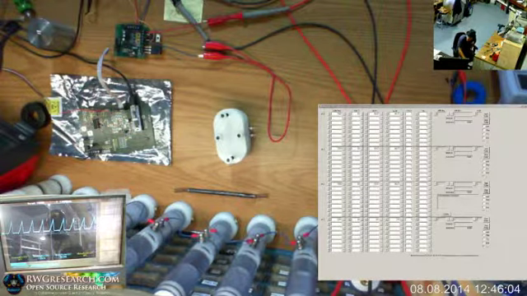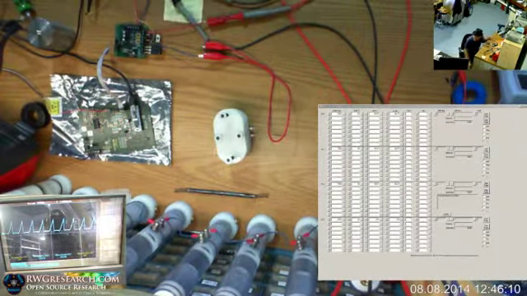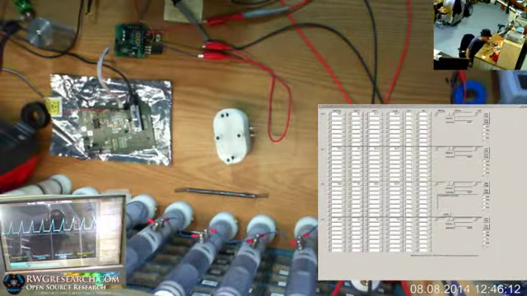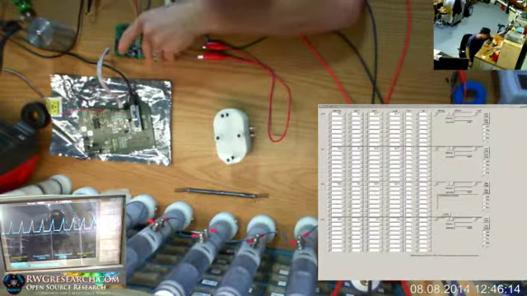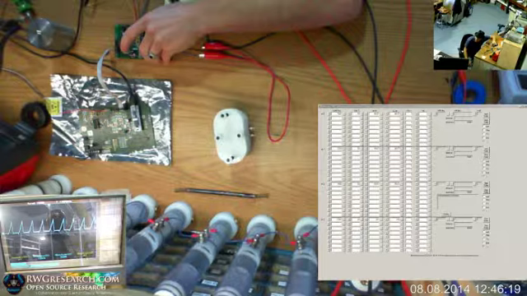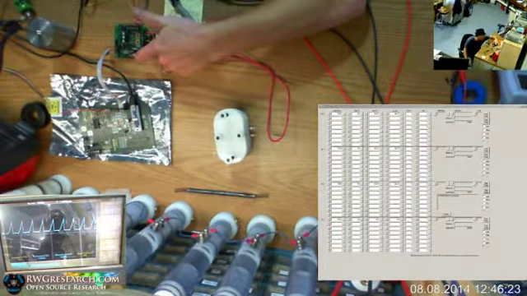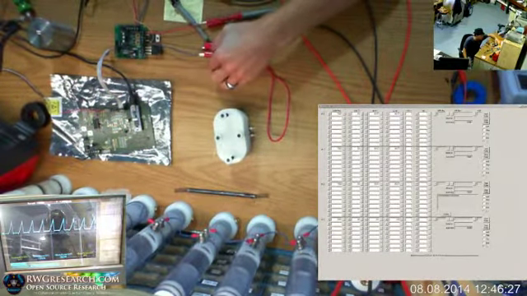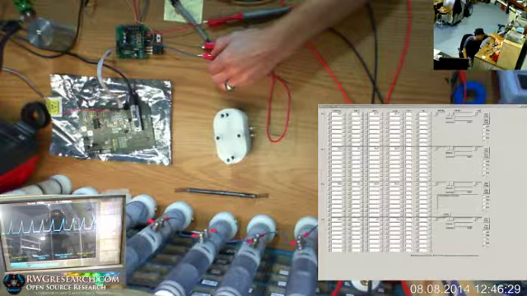Why doesn't that make sense to me? Oh, because D1's... Okay. That makes more sense to me now. Oh, okay, that's why I have to have it that way. But I shouldn't have to connect the diode at all.